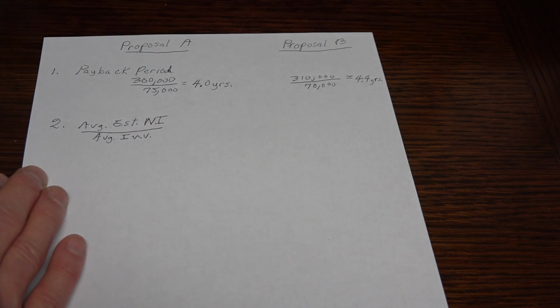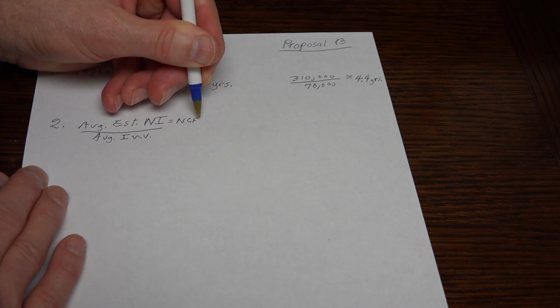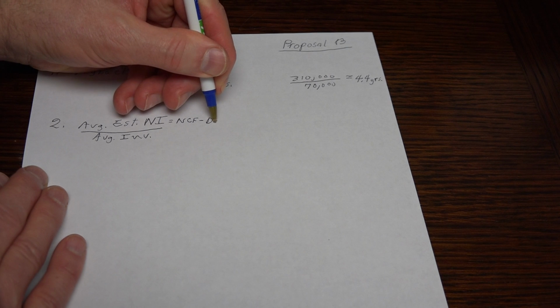And for A, average estimated net income is your net cash flow minus depreciation.